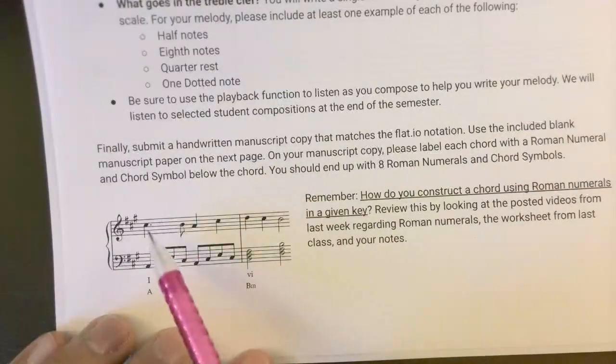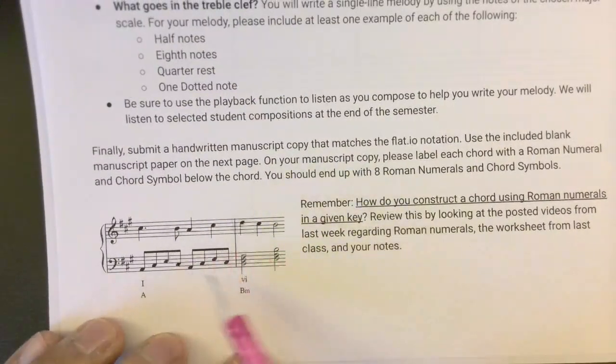So here's my melody here, and I'll post an example of what this sounds like, so you can hear what this example sounds like as well. I'll post it on Blackboard.